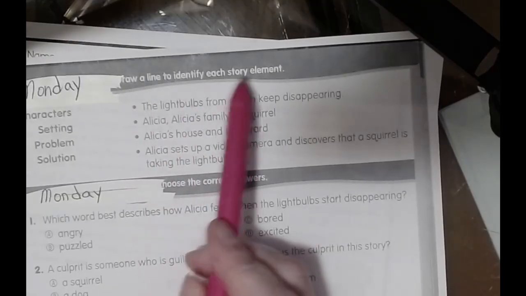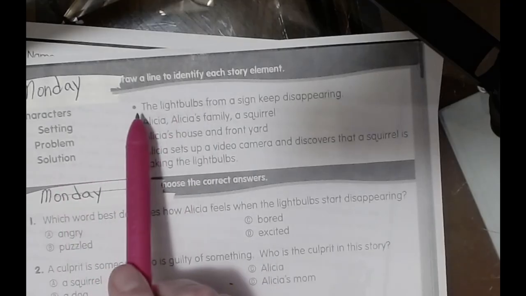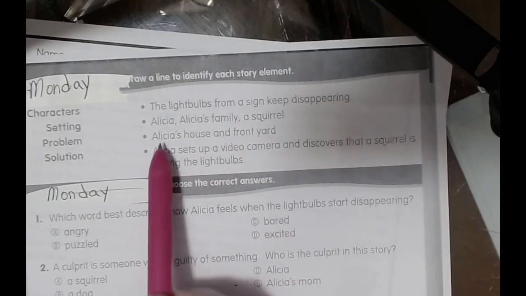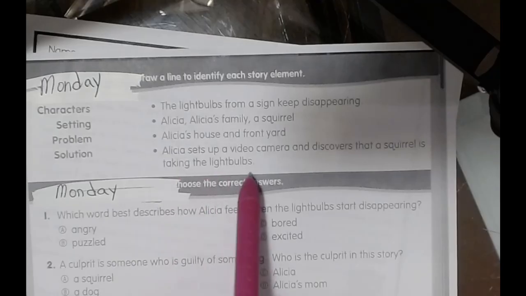Over here it says, draw a line to identify each story element. So we have characters, setting, problem, and solution. We have these options. The light bulbs from a sign keep disappearing. Alicia's family and a squirrel. Alicia's house in the front yard. And Alicia sets up a video camera and discovers that a squirrel is taking the light bulbs.